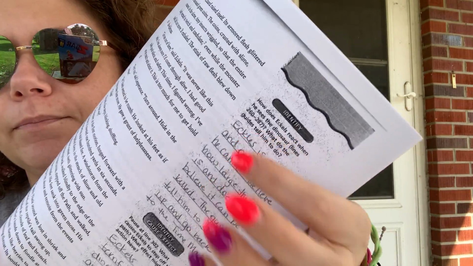On page 11, it says, how does Eccles react when he sees the dinosaur? What do the guides tell him to do? Okay, Eccles is scared to death. He is extremely overwhelmed. He had no idea how large the T-Rex was going to be. Probably the biggest animal that he's ever seen to this point. It would be like what we have, species that we have here, like a big hippo or a big elephant. And of course, dinosaurs are huge. I mean, we are like the size of a mouse compared to a dinosaur, if that gives you any idea.